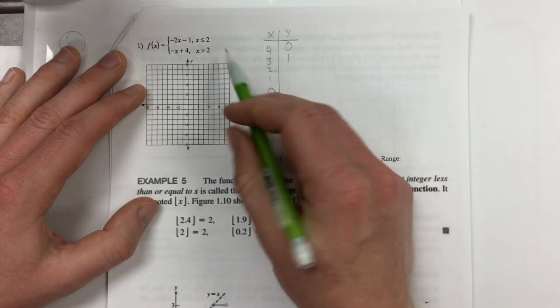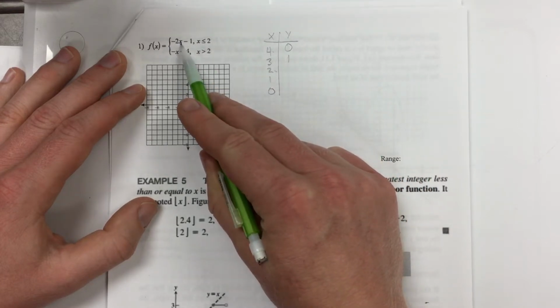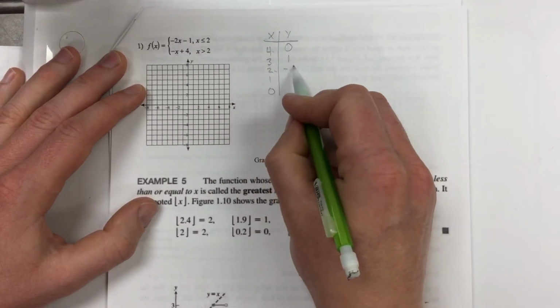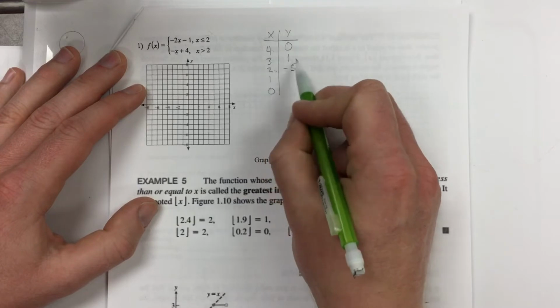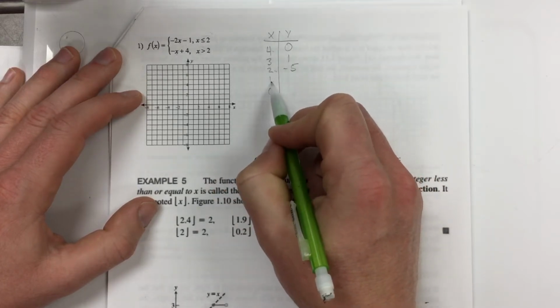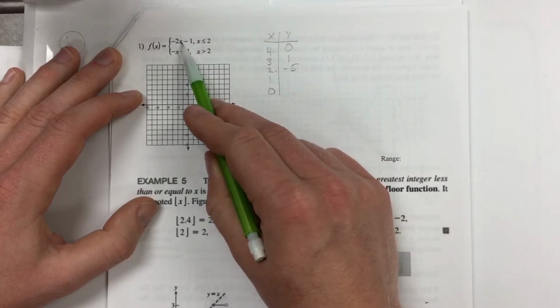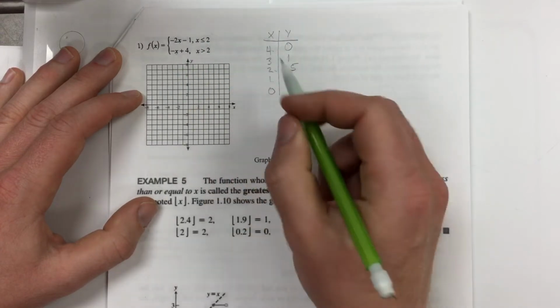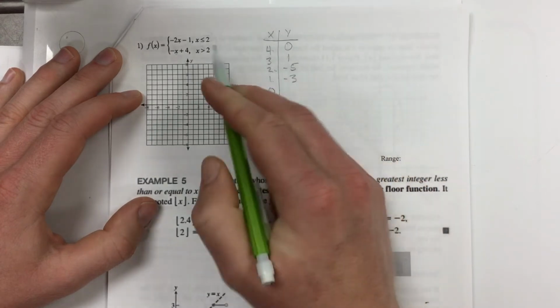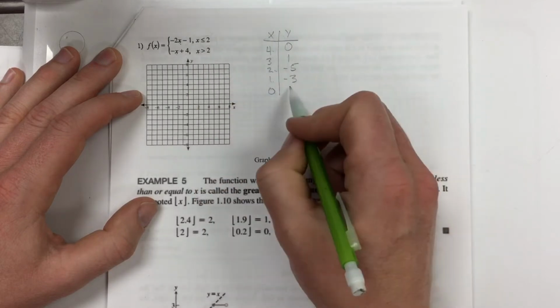Now 2 is less than or equal to 2, so it goes in here. 2 times negative 2, which is negative 4, minus 1 is negative 5. You'll see there's a jump here. This is a different look at piecewise functions. So we plug 1 in. 1 is less than or equal to 2. Negative 2 times 1 is negative 2, minus 1 is negative 3. 0 goes in. Negative 2 times 0 is 0, minus 1 is negative 1.